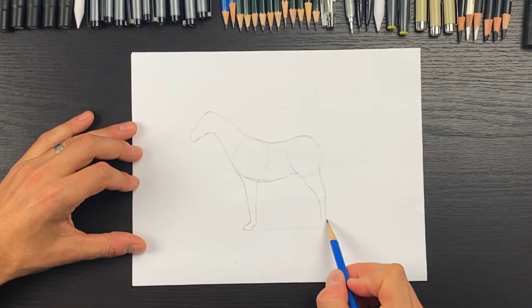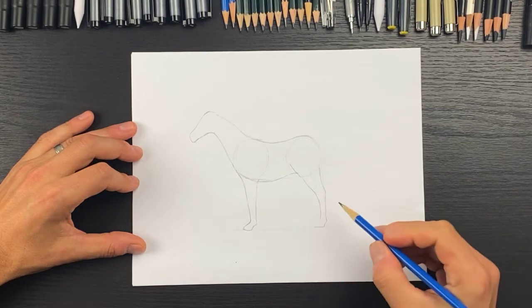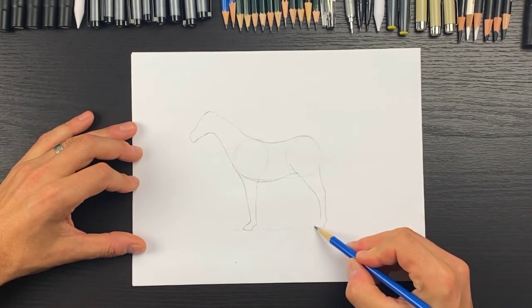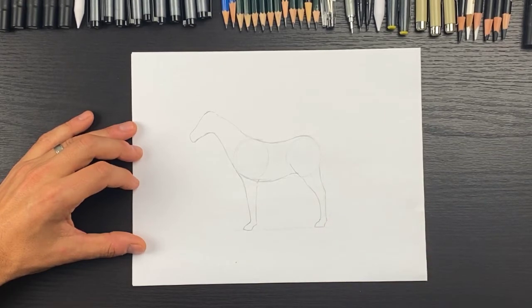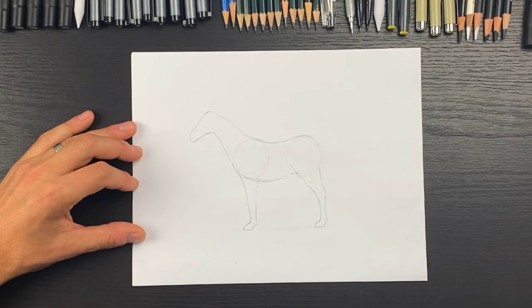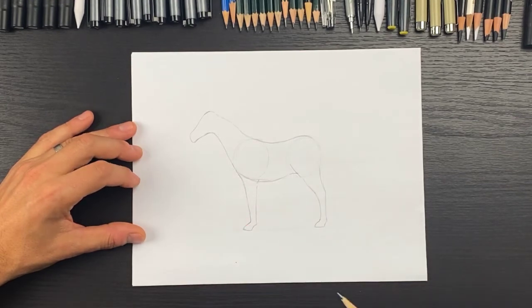So we stopped here, and we'll come down like that, flat at the bottom, kind of hook this over, and come up like that. Okay, so then we got our front leg and our rear leg that's in front of us visually.